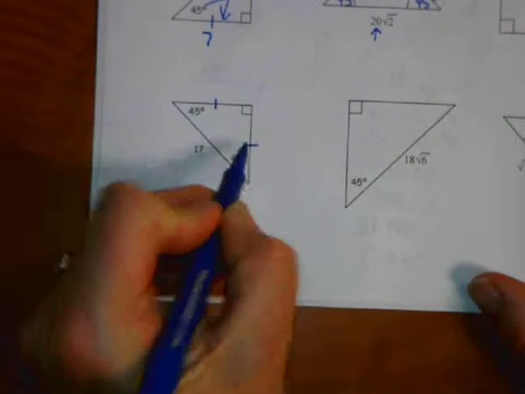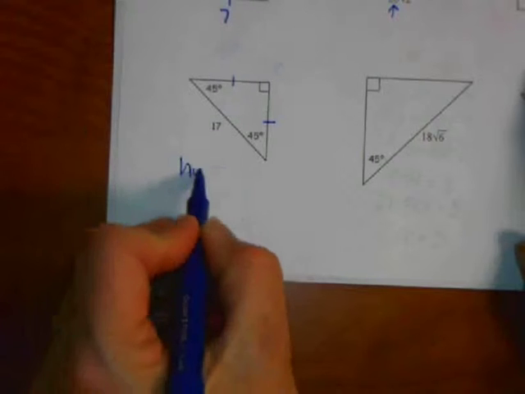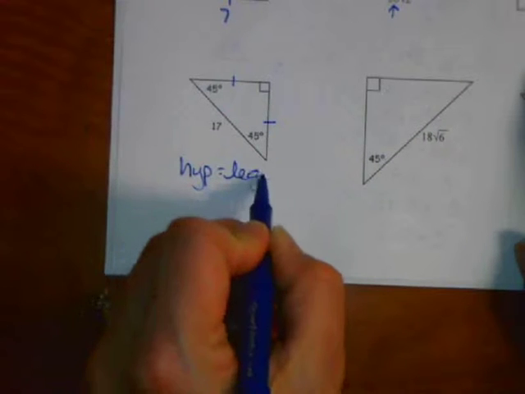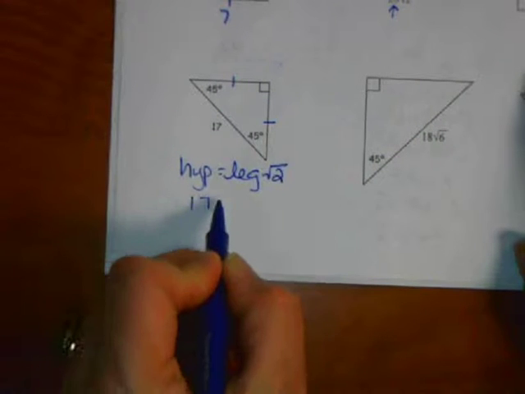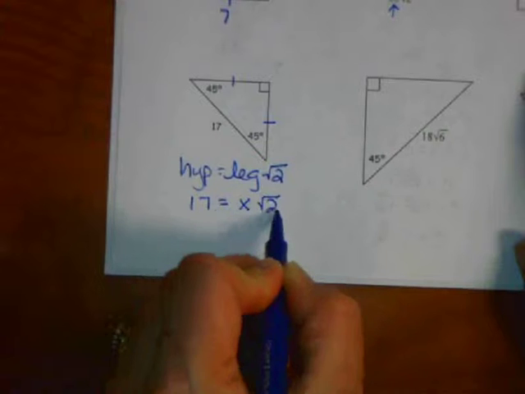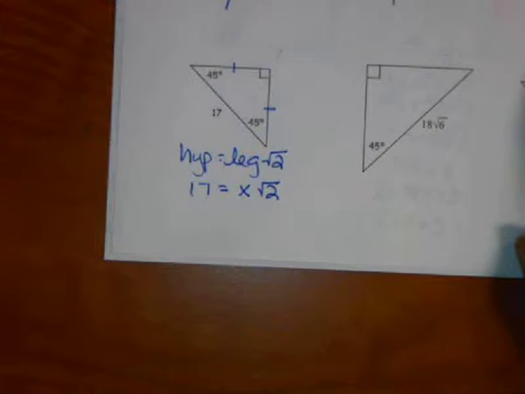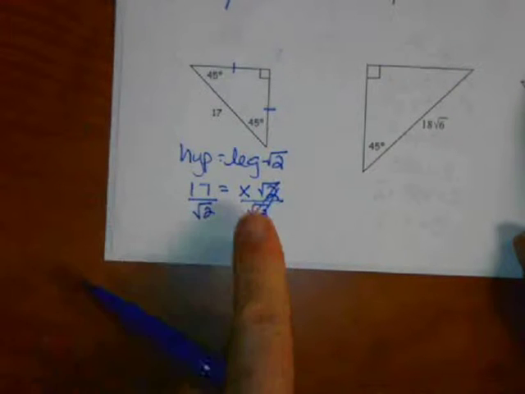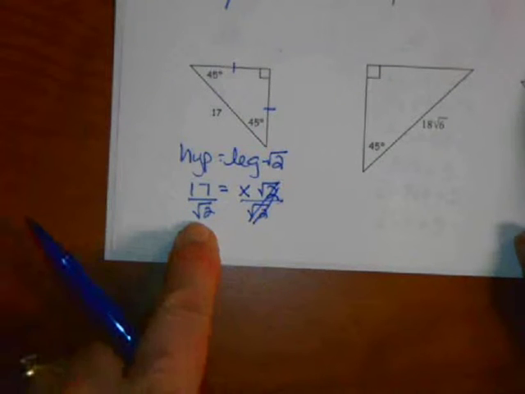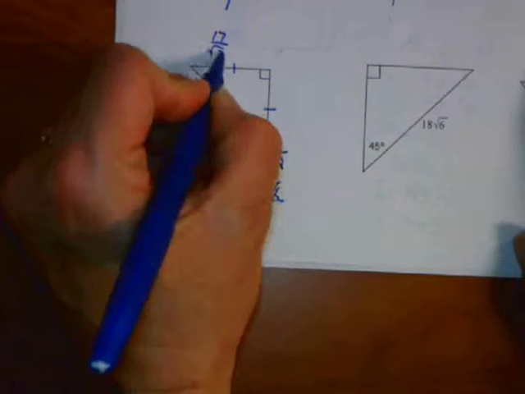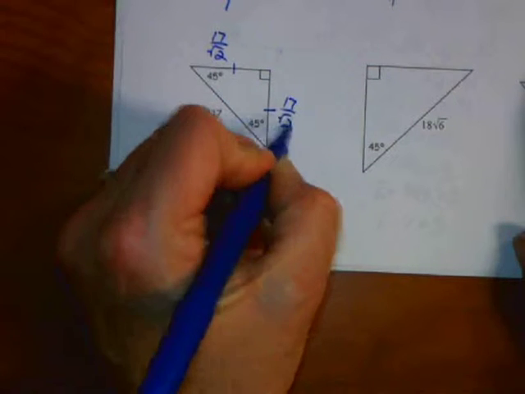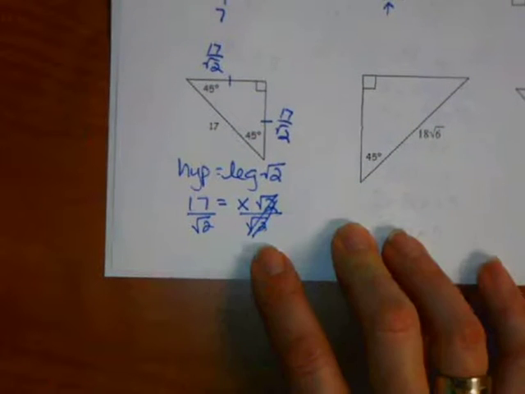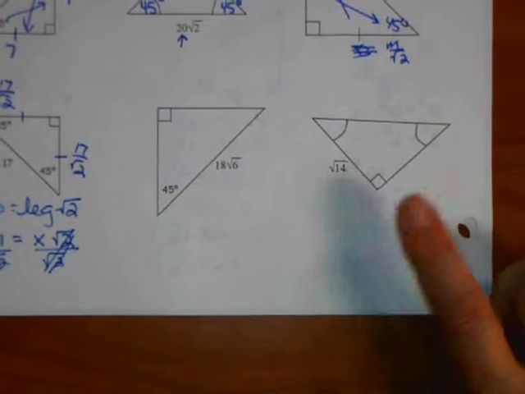45, 45, 90, these two are congruent. Hypotenuse equals leg times the square root of 2. The hypotenuse is 17. I don't know my leg, but I know it's times the square root of 2. So then what do I do? Divide by the square root of 2. My legs are equal to 17 divided by the square root of 2. We're going to skip over to this one.